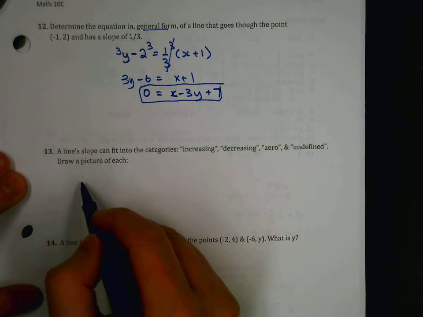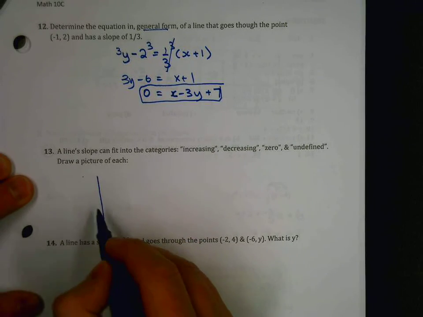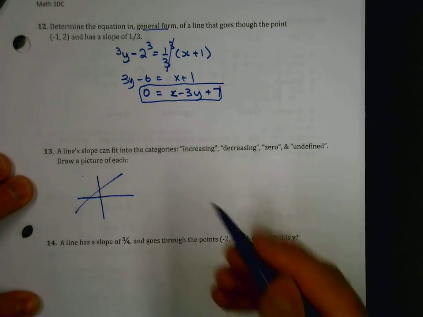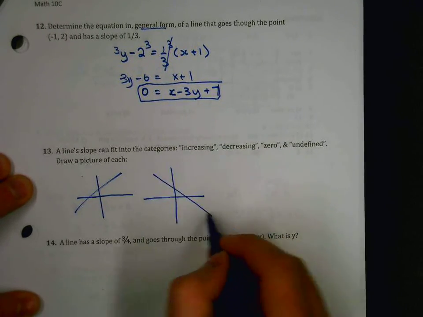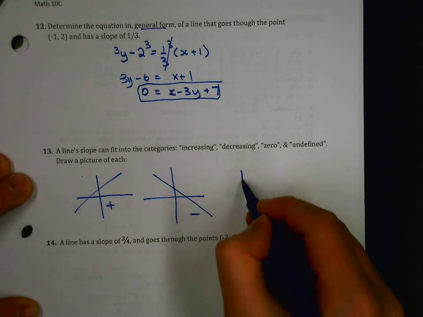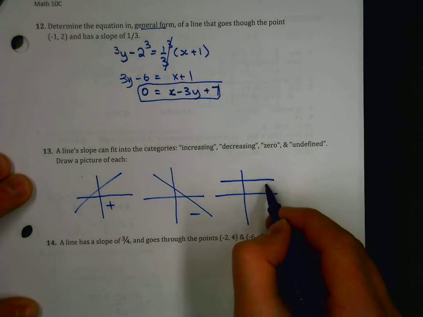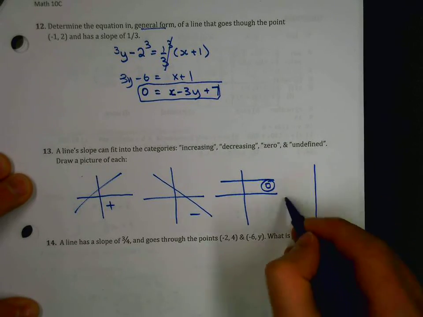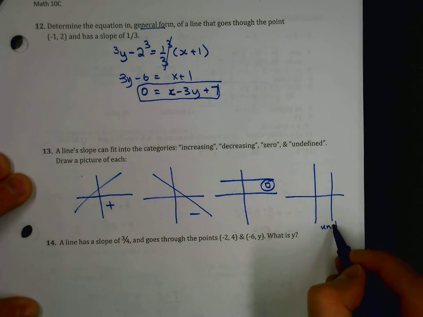Number 13, a line can fit into the categories of increasing, decreasing, so positive, negative. A 0 slope is horizontal, and undefined is vertical. Undefined.